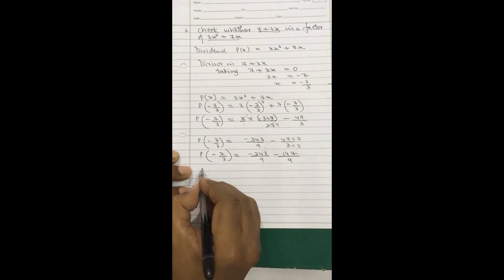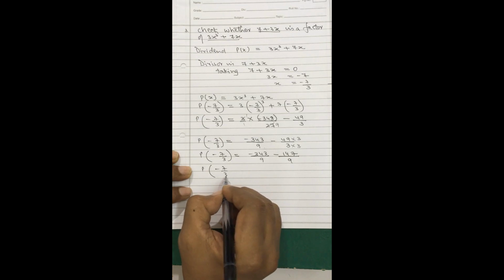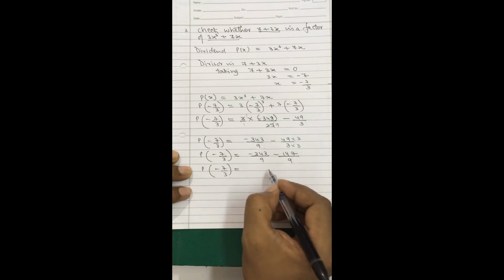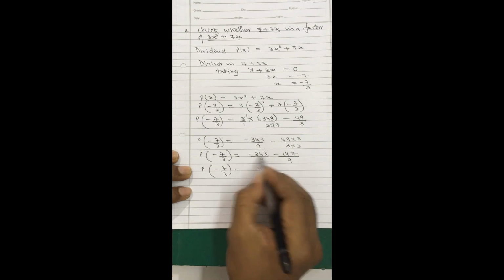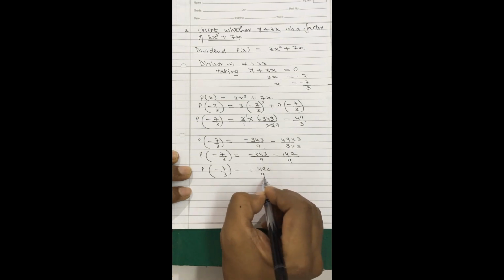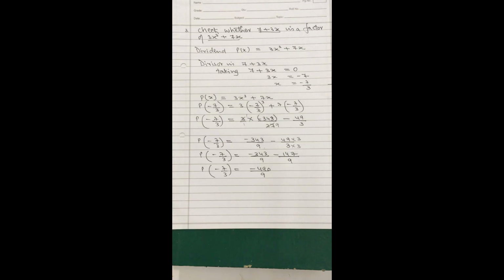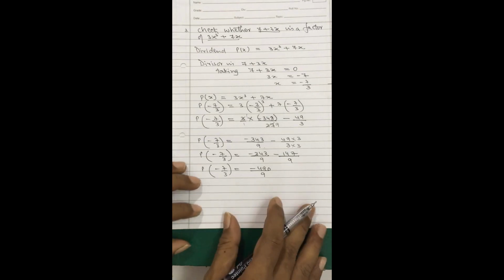Now they will directly add up. I will get P of minus 7 upon 3. This adds up: 7 plus 3, 10, 4 plus 4, 8, 9, 3 plus 1, 4, and the sign of the greater number, minus, upon 9. That is all. This is not divisible. Now, it is not divisible. This is basically the remainder.